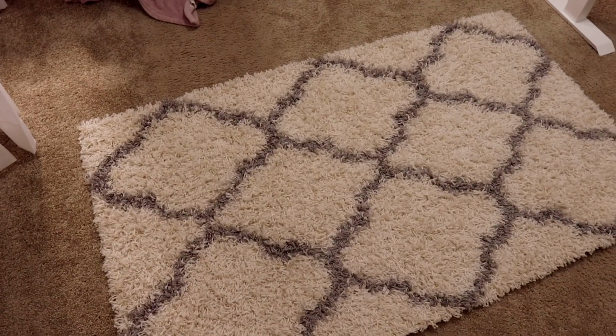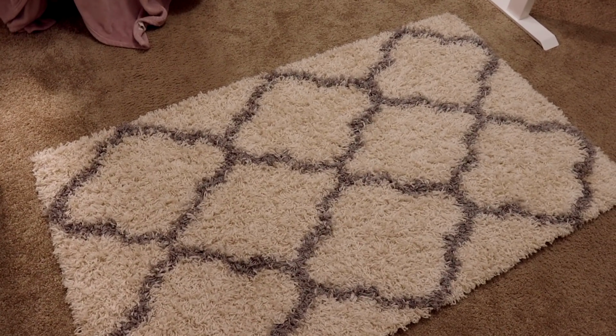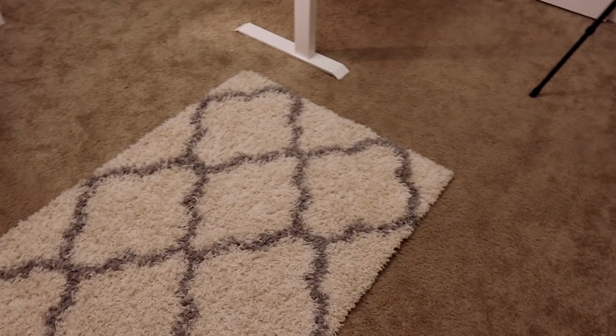Okay, so starting here, we have this rug. Kind of wanted to break up all of this kind of monotonous carpet. So I threw in this rug that I got from Amazon. I'll be sure to have everything linked below.